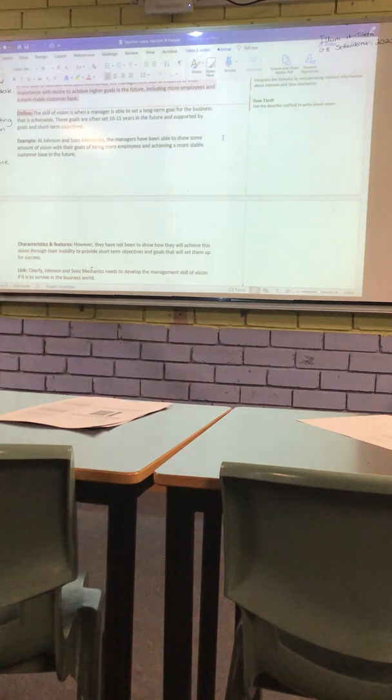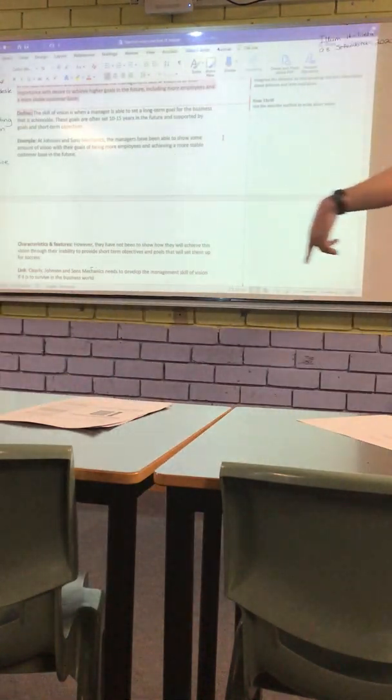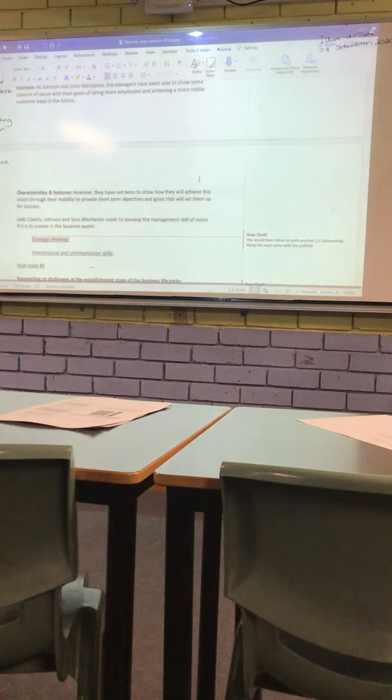The next one is characteristics and features. How do we recognise it? However, they have not been able to show how they will achieve this vision through their inability to provide short-term objectives and goals that will set them up for success. So we're further describing, saying, well, they're not showing that actual skill. This is followed by the link. Clearly, Johnson & Sons Mechanics needs to develop the management skill of vision if it is to survive in the business world. The relevance for your report is that. You've gone straight back to management skill and said they need this.